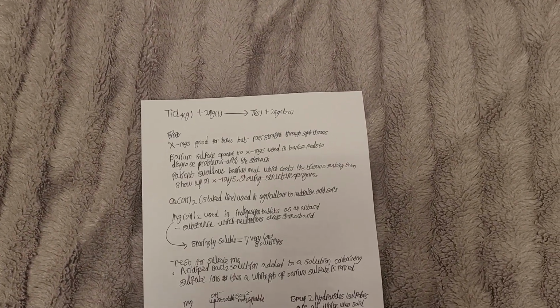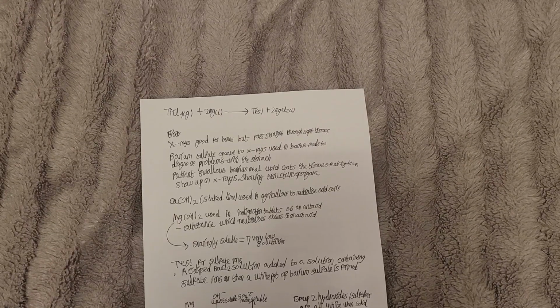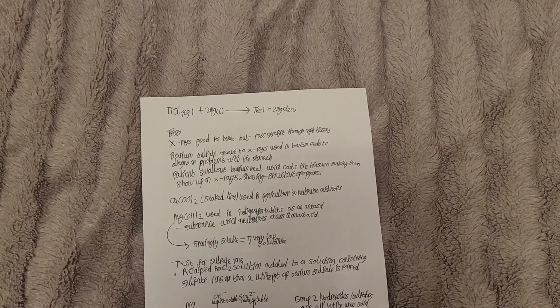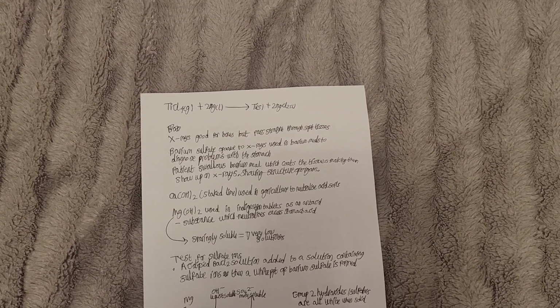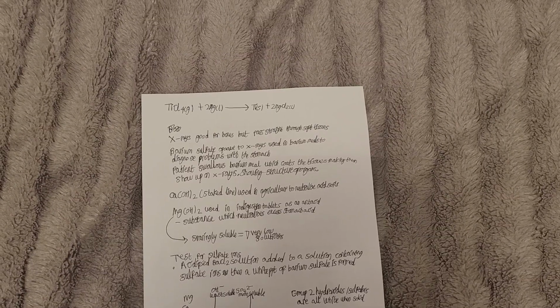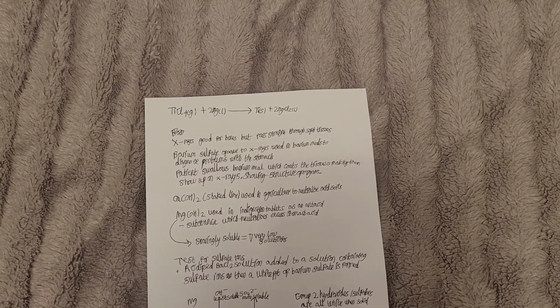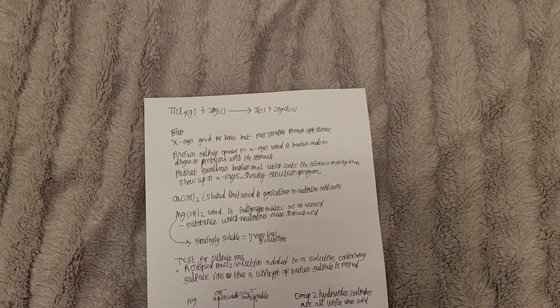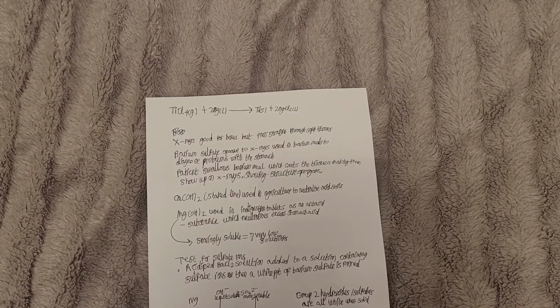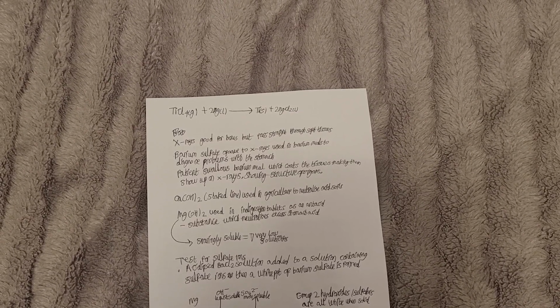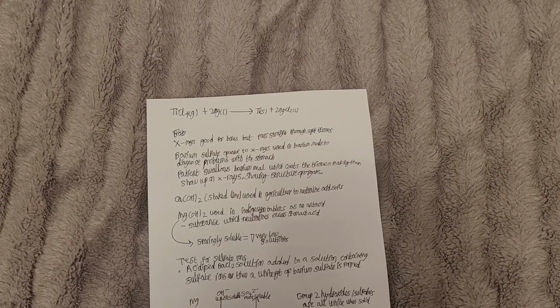Magnesium is used in the reduction of titanium. TiCl4 gaseous plus 2Mg liquid to form Ti solid plus 2MgCl2 liquid.